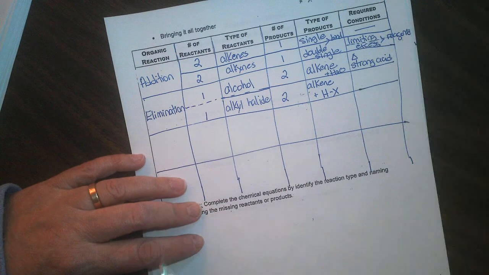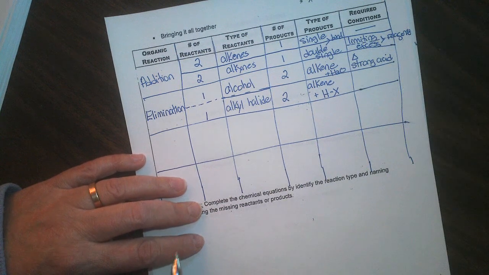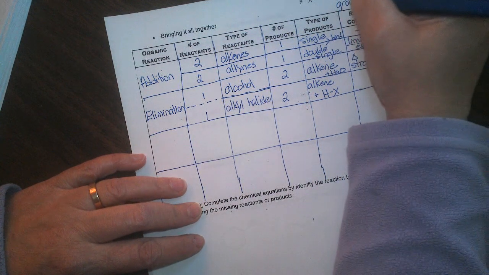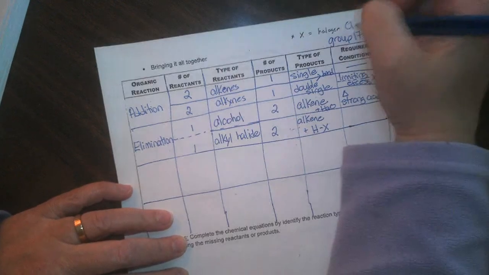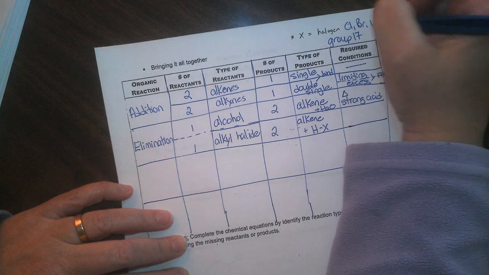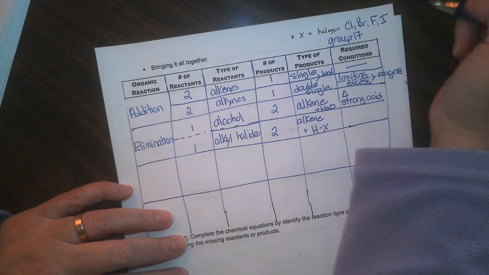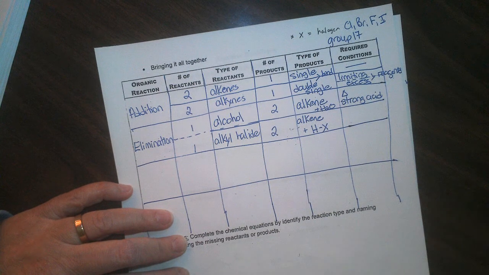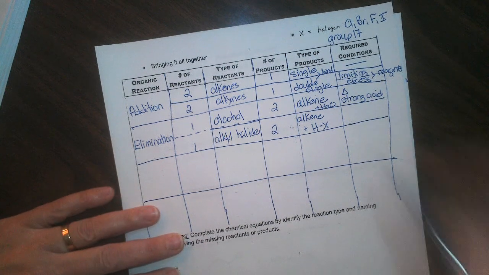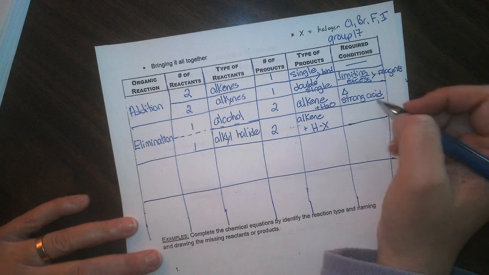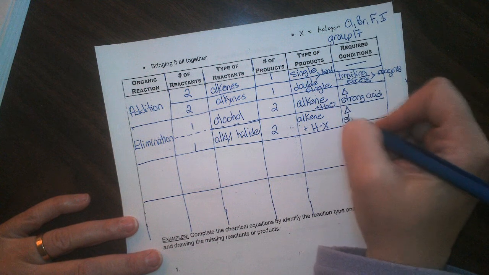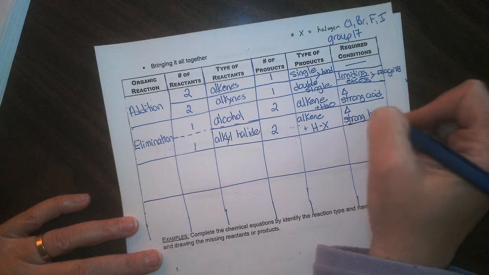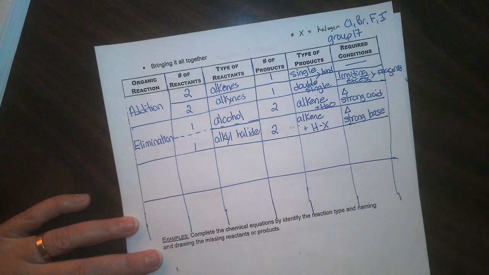So X stands for a halogen, and a halogen is what? Like the gases on the website. Group 17, right? So chloride, bromide, fluoride, iodine, those are the common ones. Astatine's also in there. What do we need for this reaction to happen? Heat and a strong base. Okay.